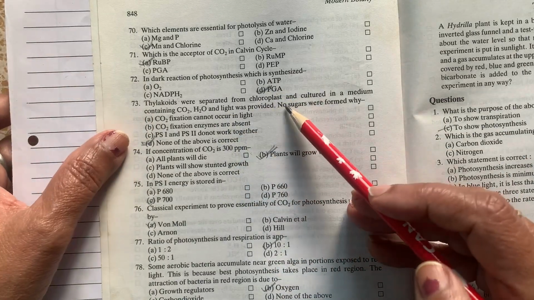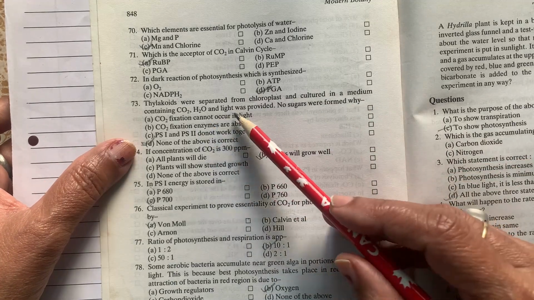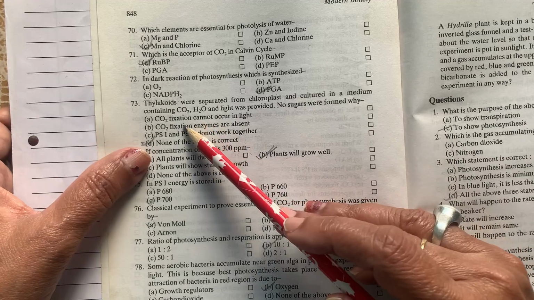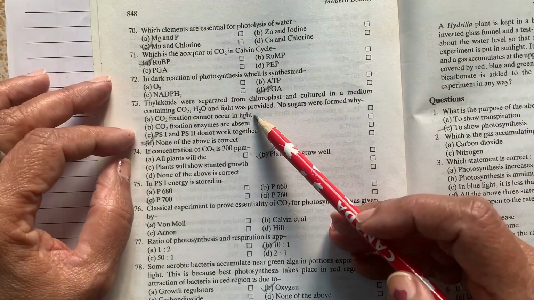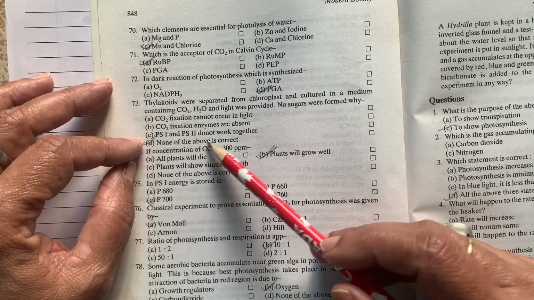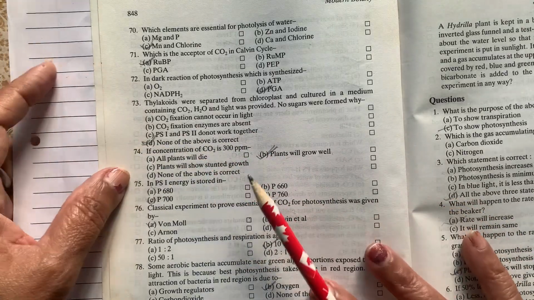Thylakoids were separated from chloroplast and cultured in a medium containing CO2 and H2O, and light was provided. No sugars were formed. Carbon dioxide fixation cannot occur in light. Carbon dioxide fixation enzymes are absent. PS1 and PS2 do not work together. None of the above. It is none of the above is correct.